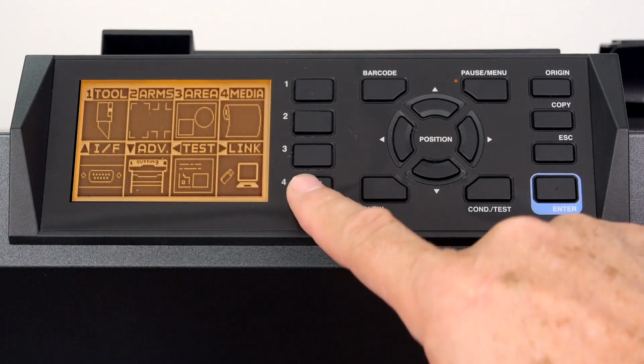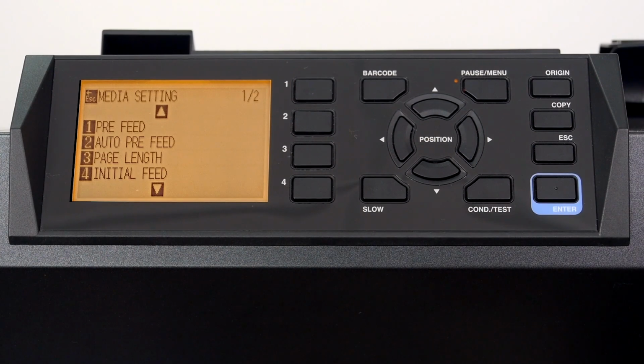Let's press the 4 key to display the media menu options. The screen will display a menu with different options related to media, such as pre-feeding media or setting the page length. Currently, there are 4 menu options to choose from. Each choice shown in the menu can be accessed by pressing the button shown in black highlight. This indicates that if those keys are pressed, it will access those functions.